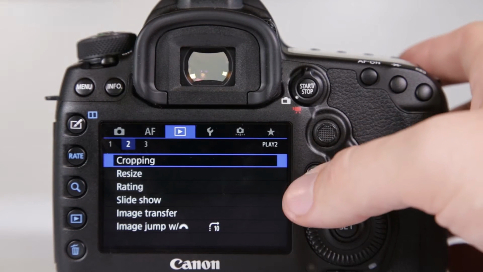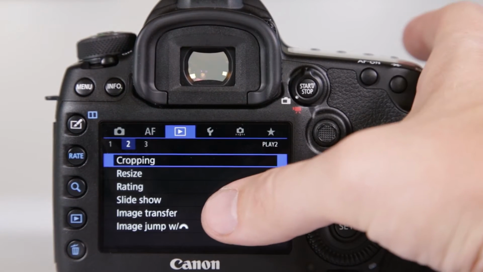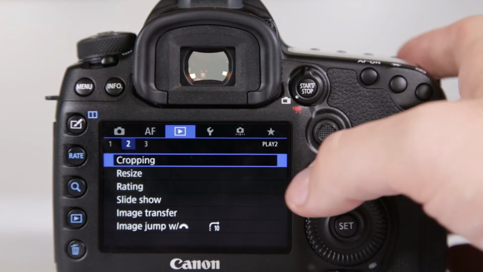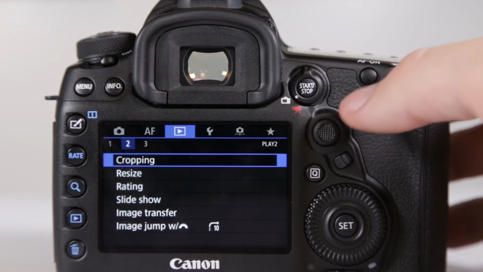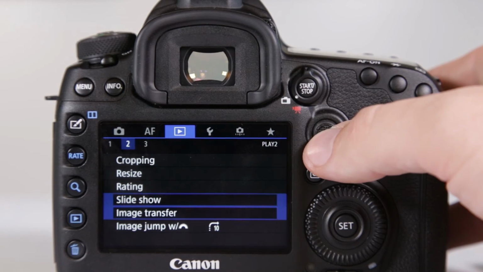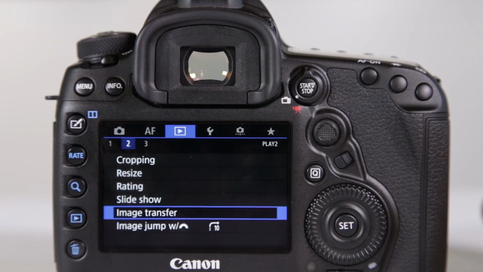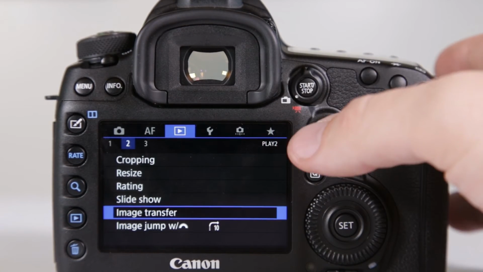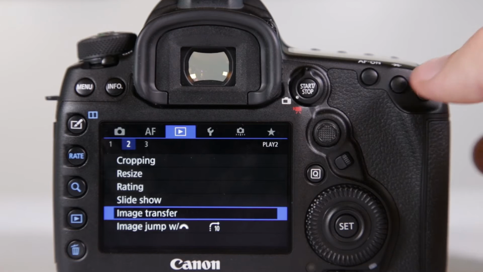Cropping, resize, rating, slideshow, image transfer, image jump. The top ones here, not image jump, but image transfer, cropping, resize. All of this stuff is editing that you can do in camera. You don't necessarily have to do it on your chosen editing platform. But with the prevalence of laptops, and the general idea that you want to get to the computer with everything there, if you're cropping or resizing before you hit the computer, then you're potentially limiting yourself later.